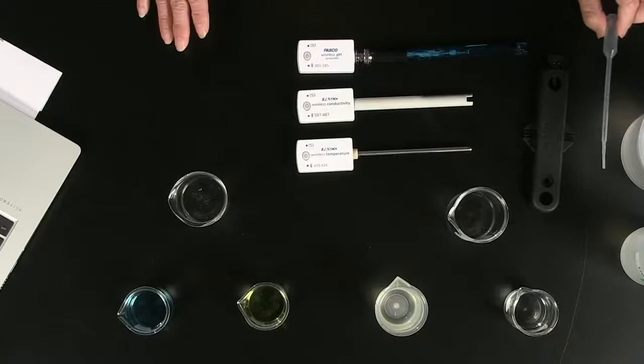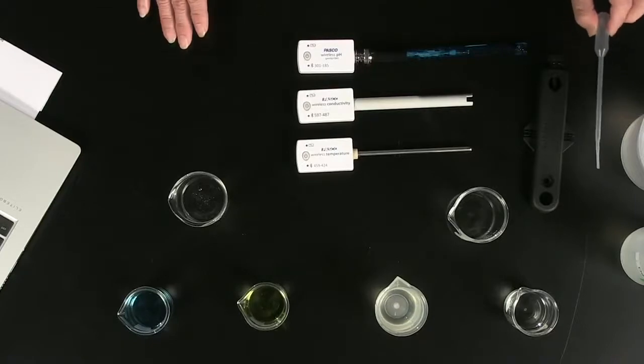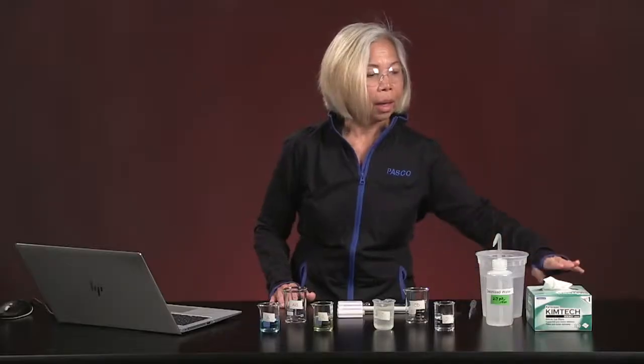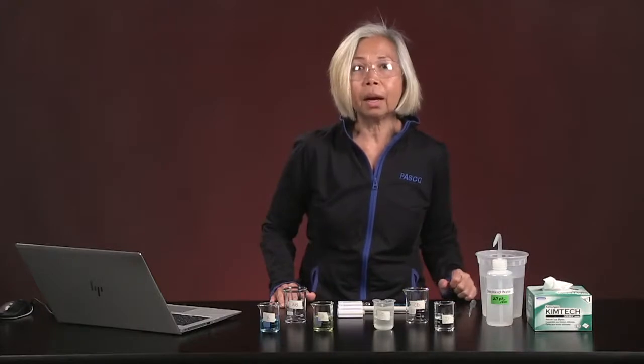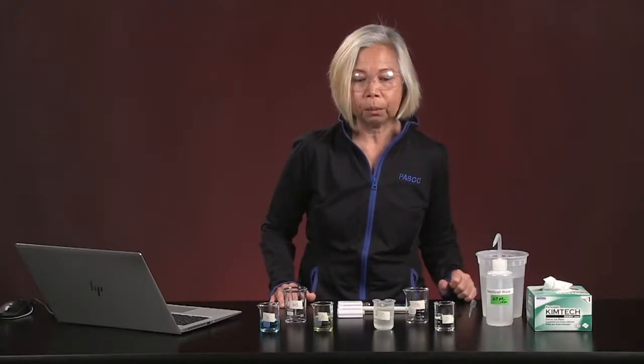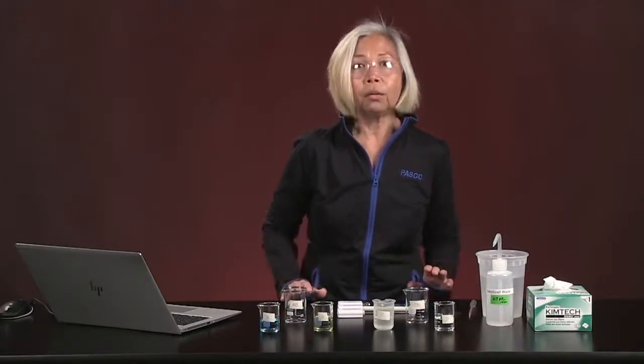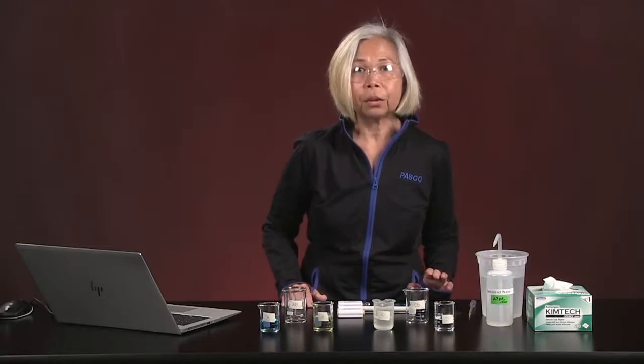I will show you why I have this little dropper with me. And of course, it's always handy dandy to have a little box of Kim wipes with you. These are all of the materials we're going to be needing for today's lab.